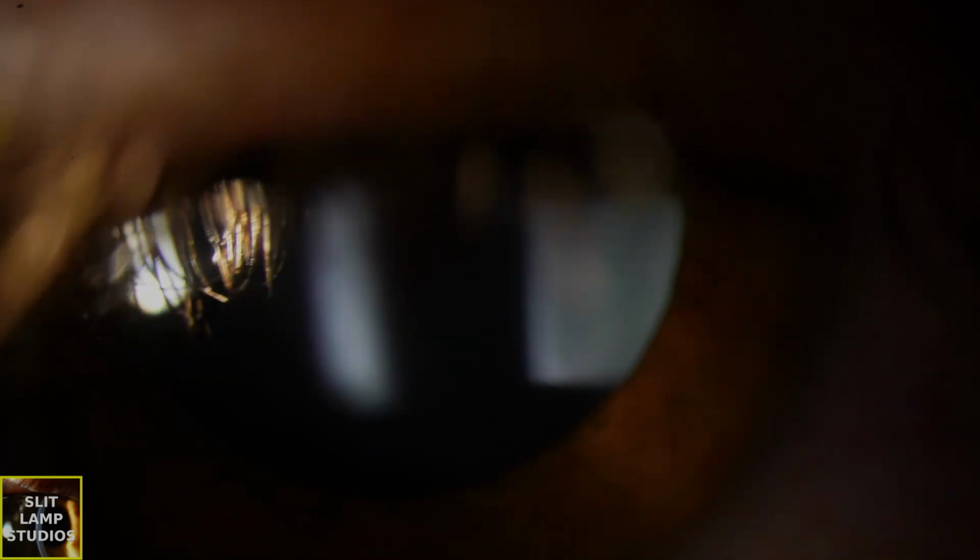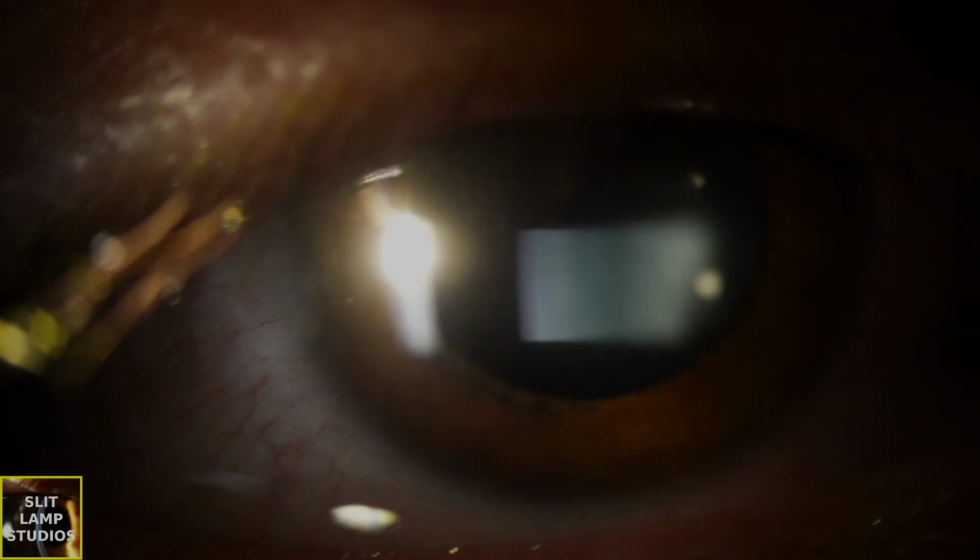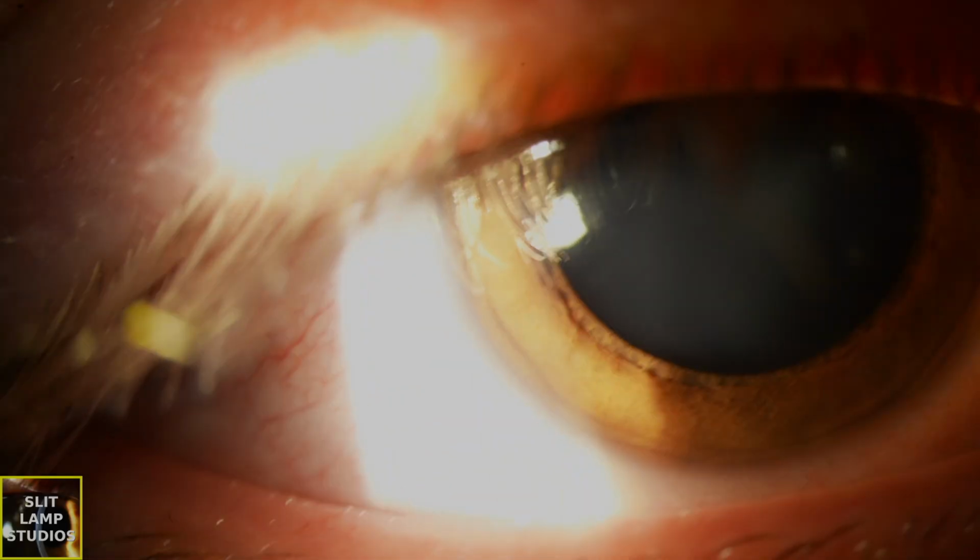And what you're seeing in the anterior vitreous there is actually a Mittendorf's dot, and we're going to go into that in a bit more detail in future videos, so don't worry about that. But let's focus on what we're seeing for now.